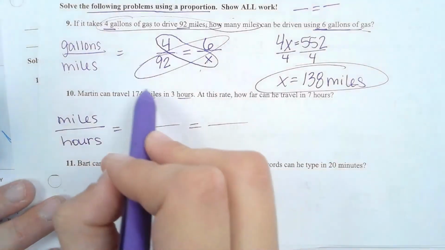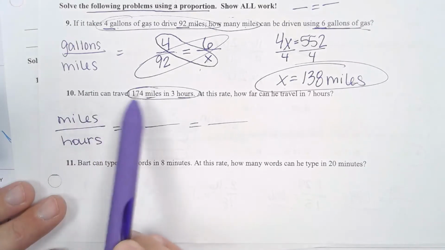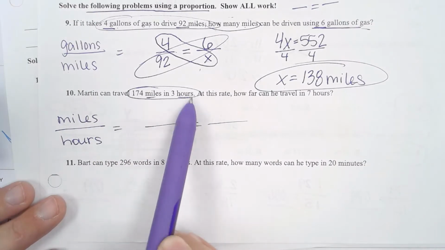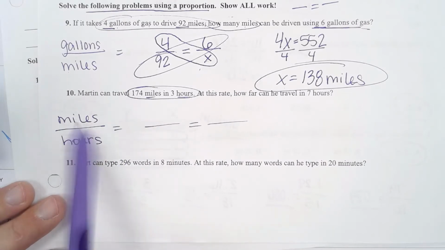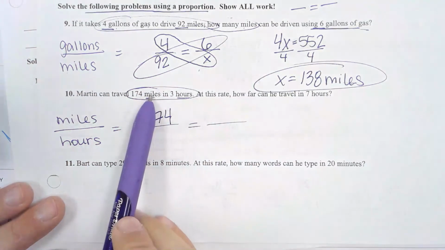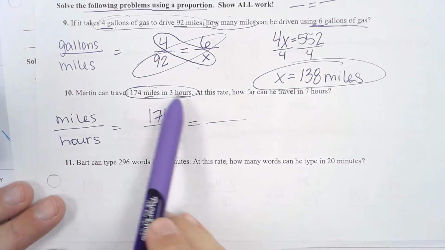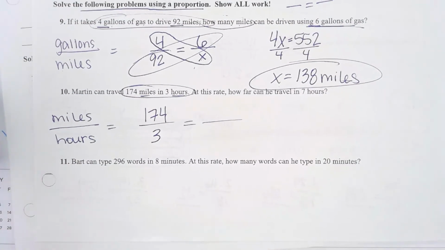And then we can go ahead and start looking at our first piece of information. So they said that Martin can travel 174 miles in 3 hours. So the 174 was talking about miles. I have miles in my numerator, so I'm going to put 174 up there. 3 hours, 3 was talking about hours. Hours is in my denominator, so I'm going to put the 3 in the denominator.